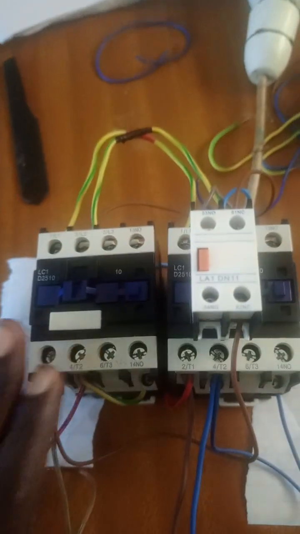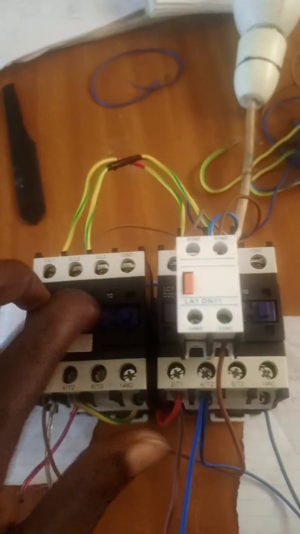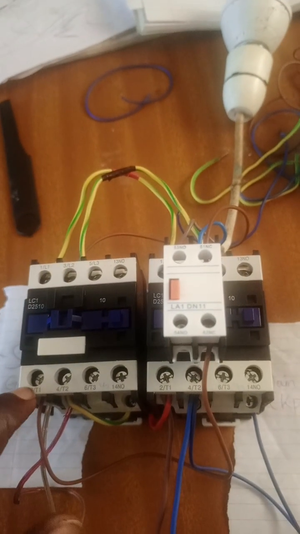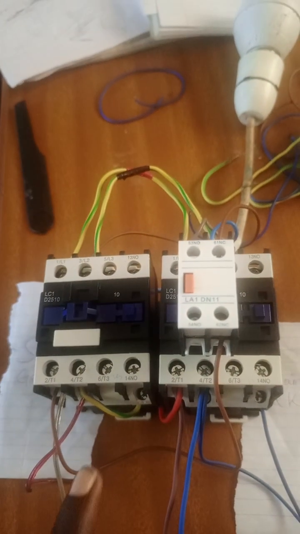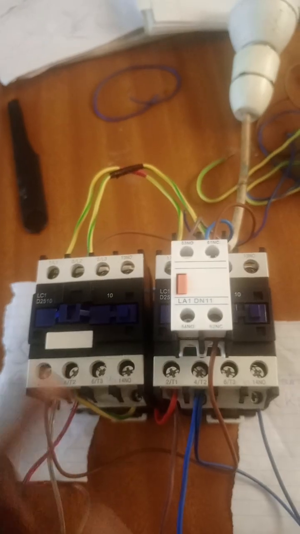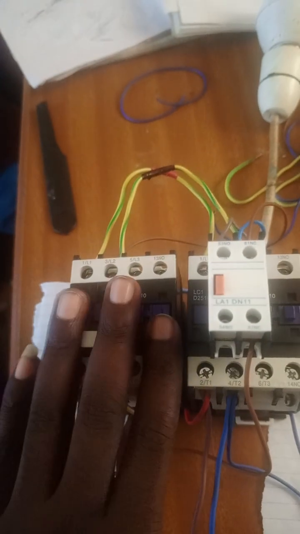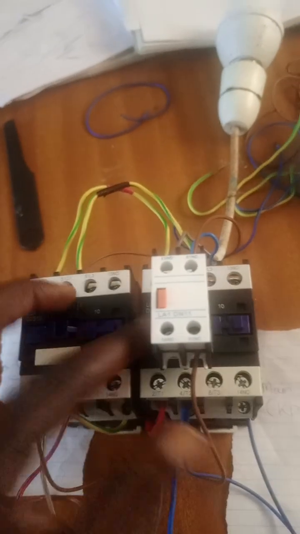And for you to energize this conductor, or for this torque here, to energize these coils and for the power to flow from T1 to T2, we need to energize the A2 and the A1. How do you do it? Now, for us to switch this conductor off and on, and to make it on so that power flows, we use this one.